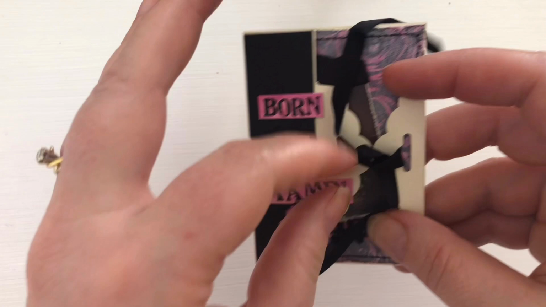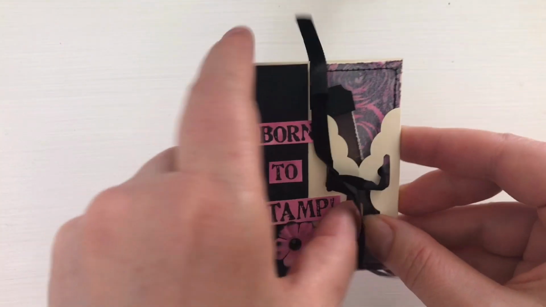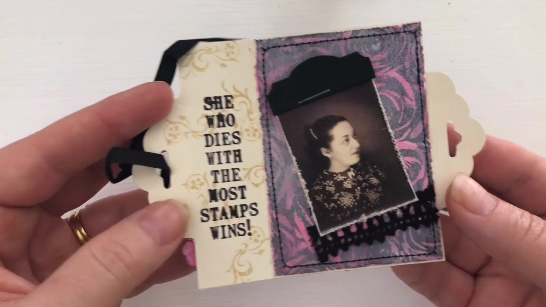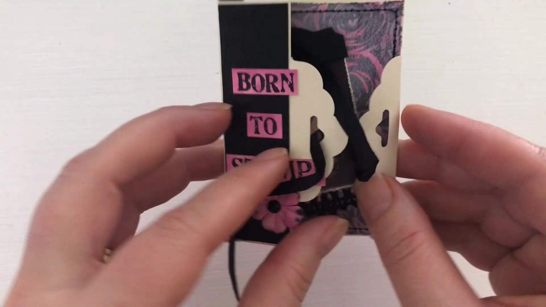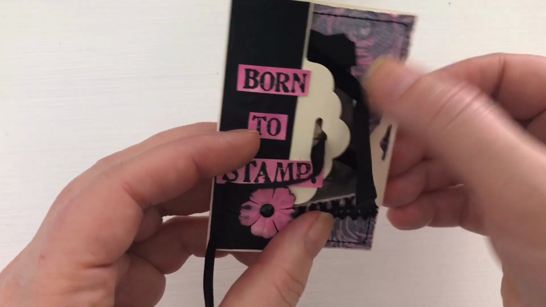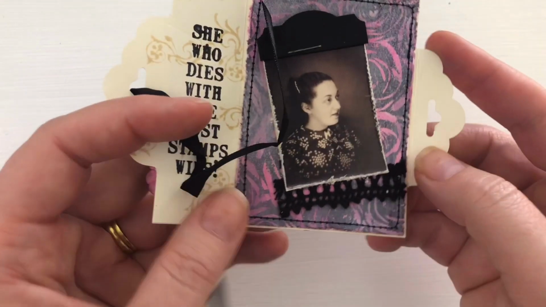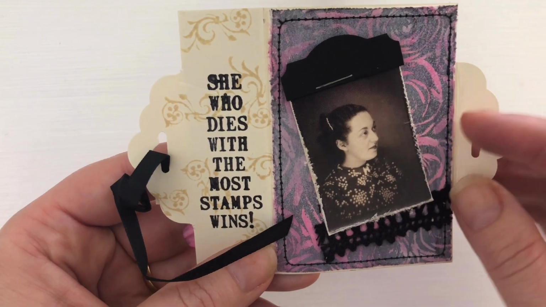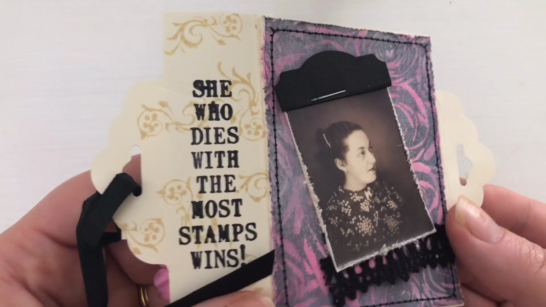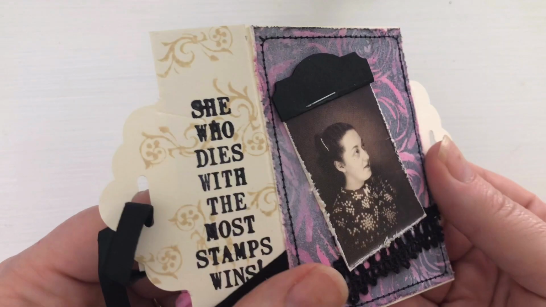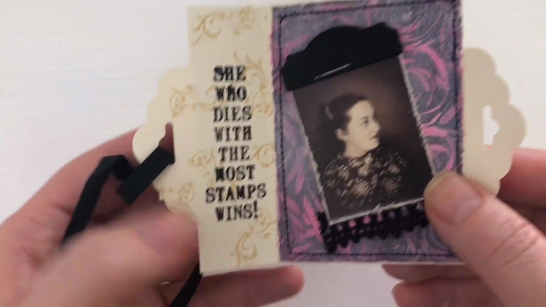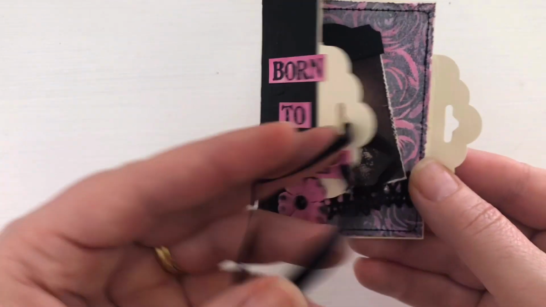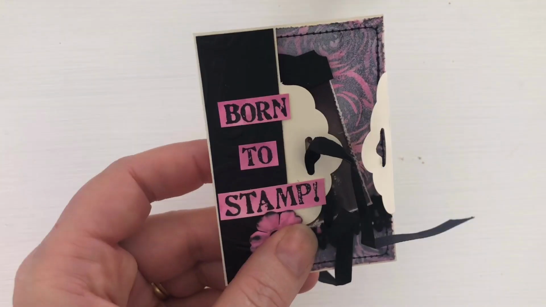If you untie the ribbon and open this up, it reveals a little gatefold here, just using punches to create that. And then we've got a photo booth image, and the background here is using the Roses photo stamp, and that's been sprayed with some shimmer spray, so it's just got a really nice shimmer. And here's another little quote from that same Stamper set. So that's a nice little interactive ATC.